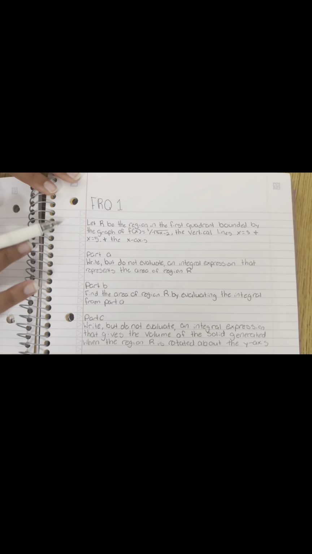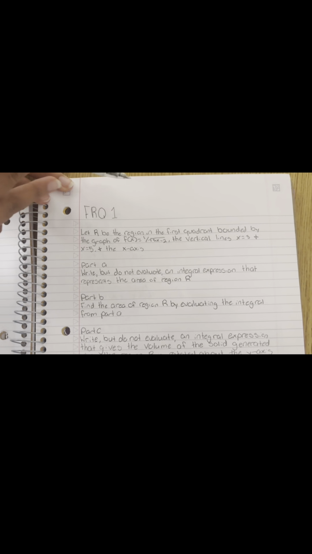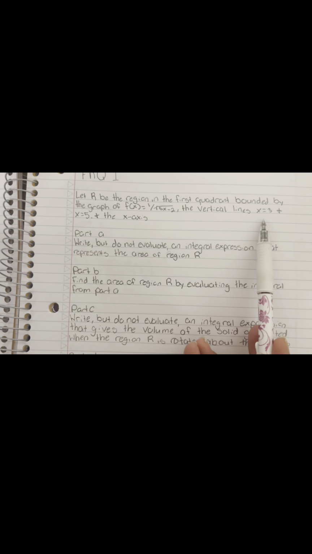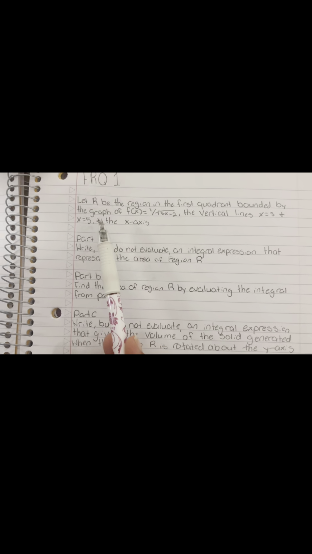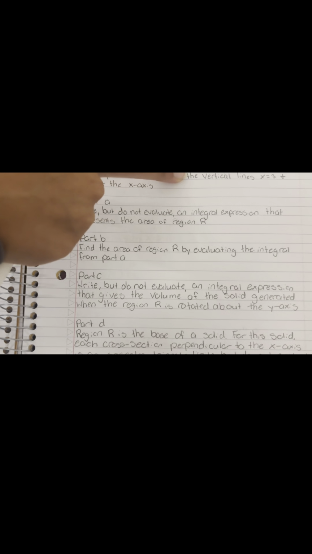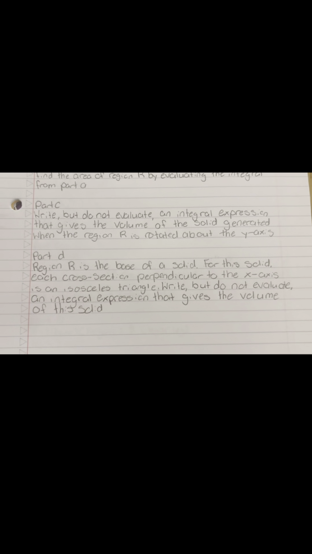So FRQ number 1. Let R be the region in the first quadrant bounded by the graph of f of x equals 1 over 5 root 5x minus 2, the vertical lines x equals 3 and x equals 5, and the x-axis. Part A, write but do not evaluate an integral expression that represents the area of the region R. Part B, find the area of the region R by evaluating the integral from part A. Part C, write but do not evaluate an integral expression that gives the volume of the solid generated when the region R is rotated about the y-axis.